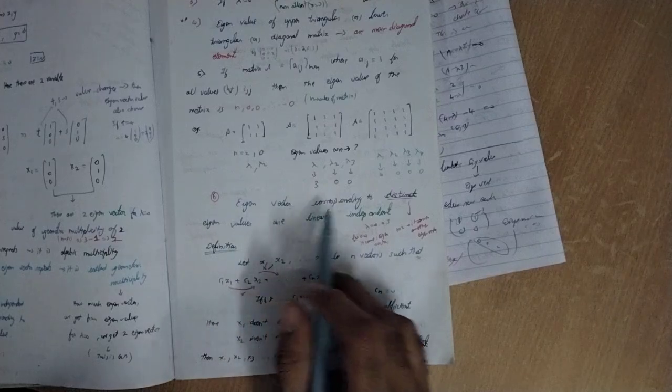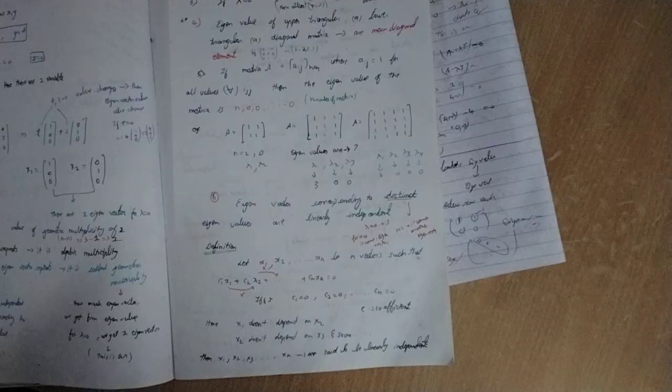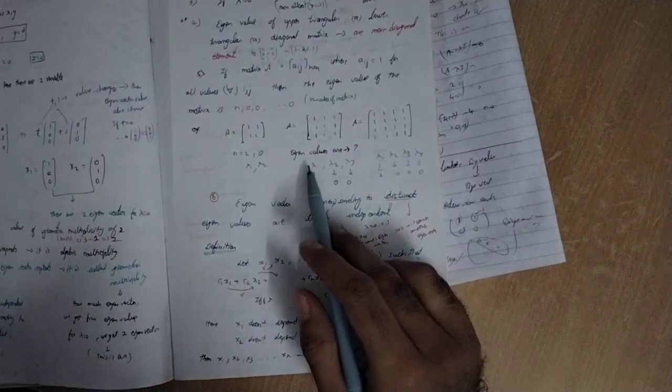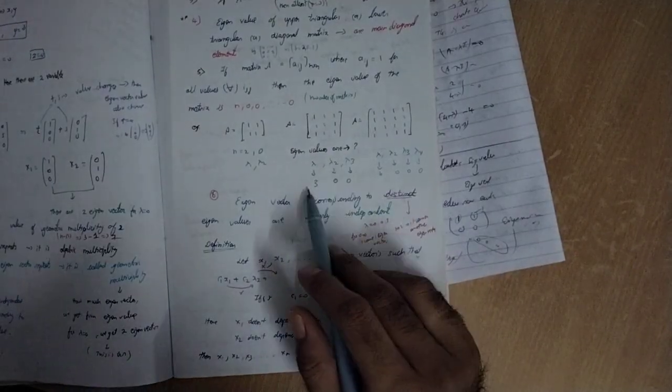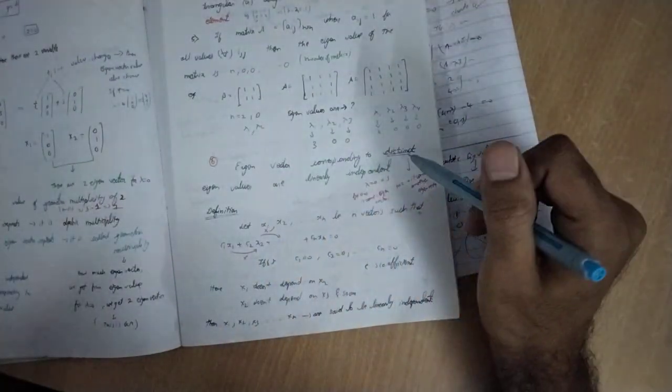Eigenvectors corresponding to distinct eigenvalues are linearly independent. So you can see the eigenvalues lambda 1, lambda 2, lambda 3 are 3, 0, 0, and this entire thing will be like this. Eigenvectors corresponding to distinct eigenvalues are linearly independent.